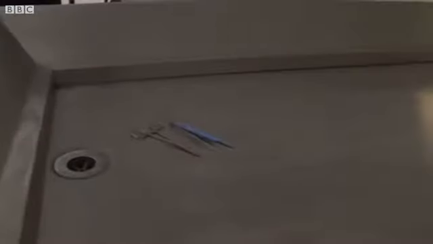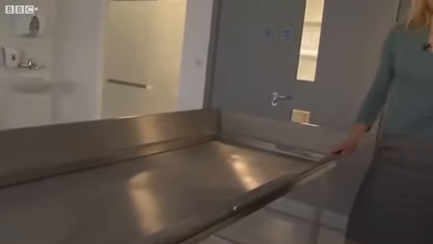This is a traditional dissection table. Upon this, a cadaver would be placed. That's the body of a person who's donated themselves to medical science in order to allow the teaching of medical students and postgraduate students. They would dissect the body stage by stage to explore all the structures and learn their anatomy.